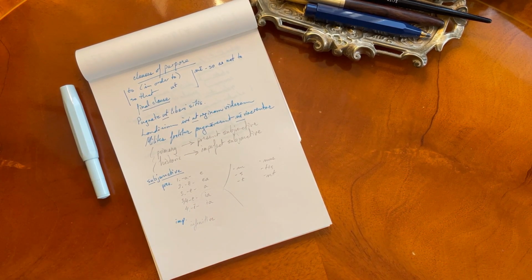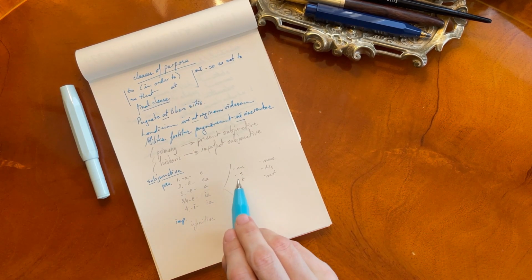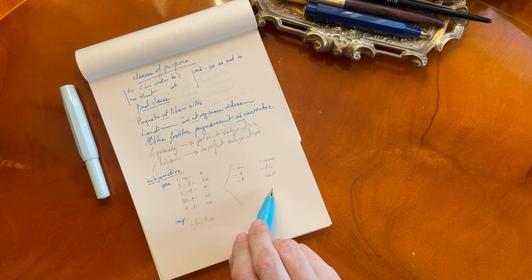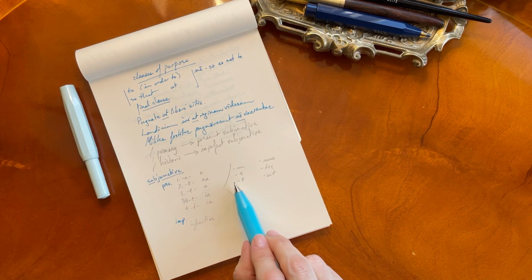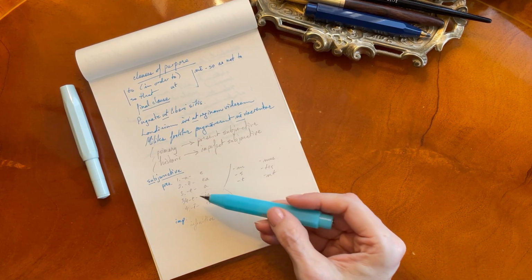Third conjugation, legere. And that will change to lega, legam, legas, legat, legamus, legatis, legant. And the infinitive, legere, legerem, legeres, legeret. So there's our present and imperfect for third conjugation.